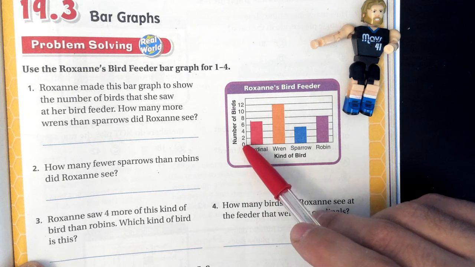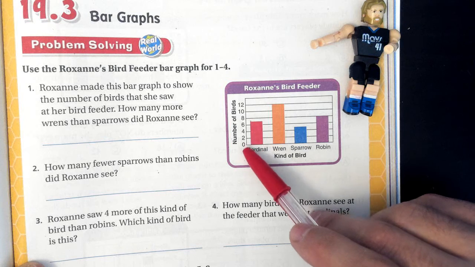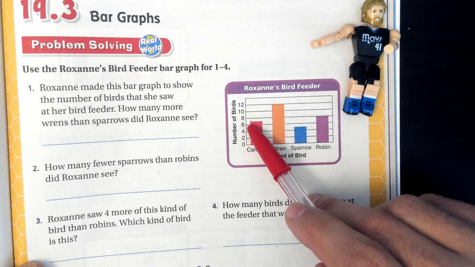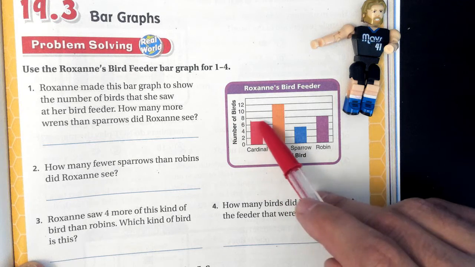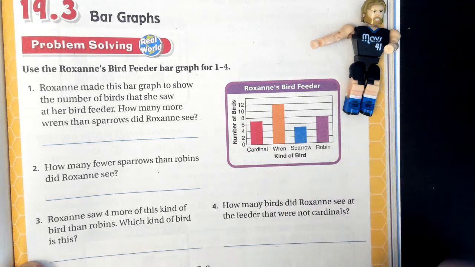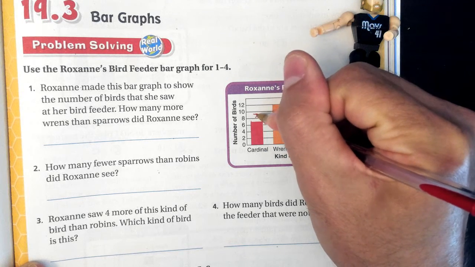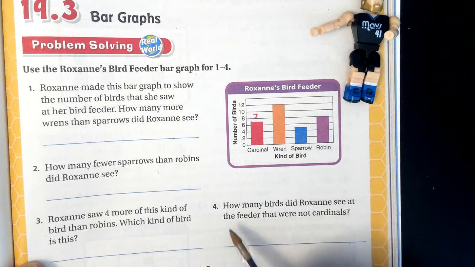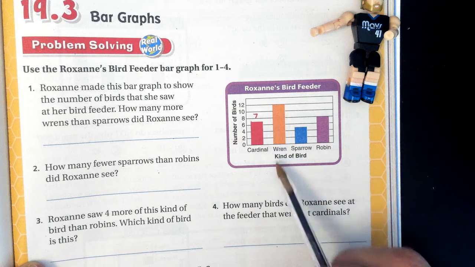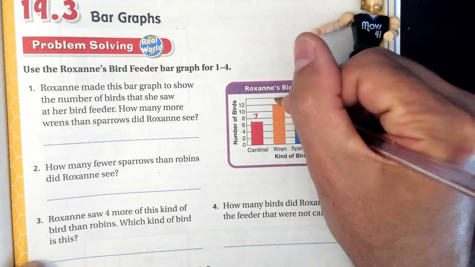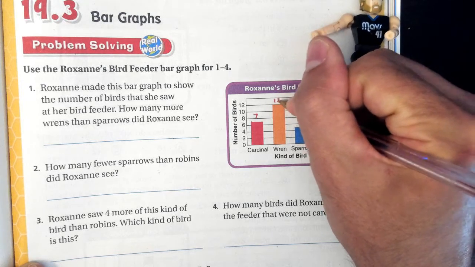And I see that this is going by twos. It goes from 0 to 2, 4, 6, 8. And so I know this goes by twos, and this one is halfway between the 6 and the 8. So for the cardinal, I'm going to label this bar as 7, because there's 7 there. And for the wren, it goes up to 12. And I label my bar.